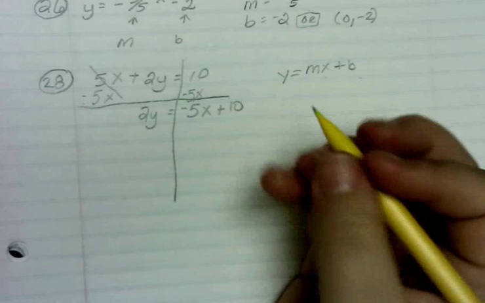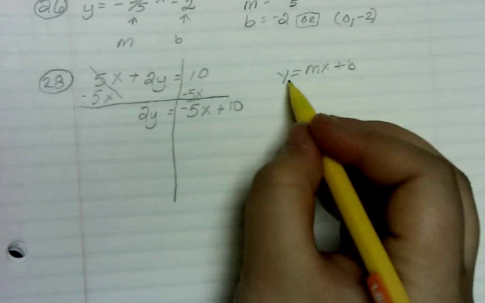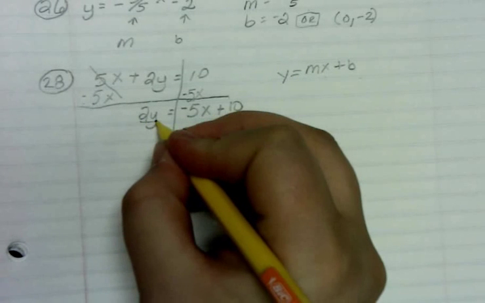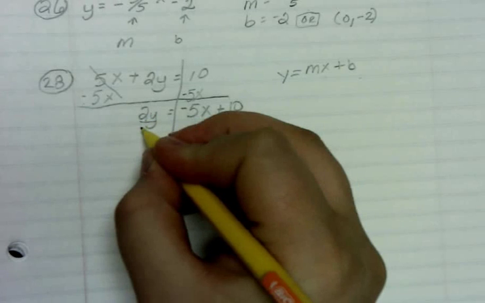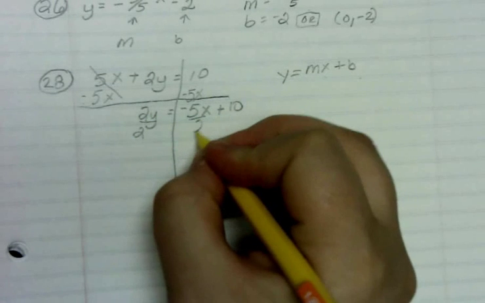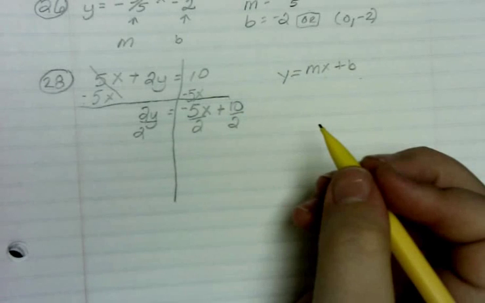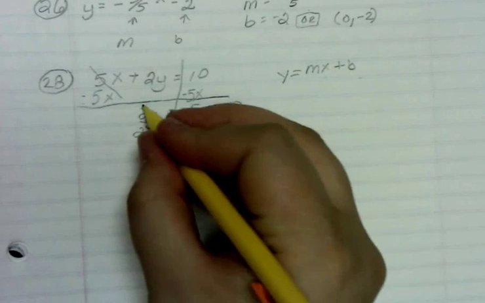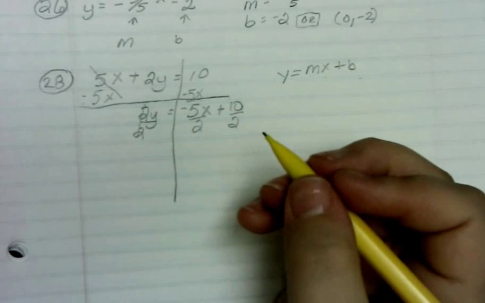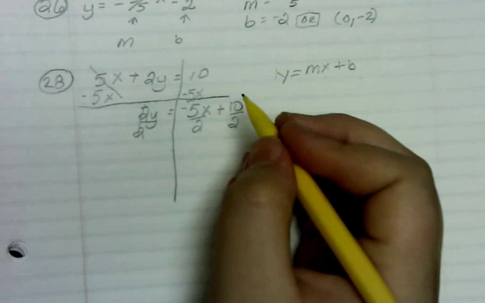And then I have 2y. I don't care what 2y is. I want to know what just plain y is. So I'm going to do the opposite that's being done to y, which is divide by 2. And what I do to one term, I must do to every term. So these 2's are going to cancel because 2 divided by 2 is 1, and it's understood that if it's not written, you have a 1 in front of that variable.